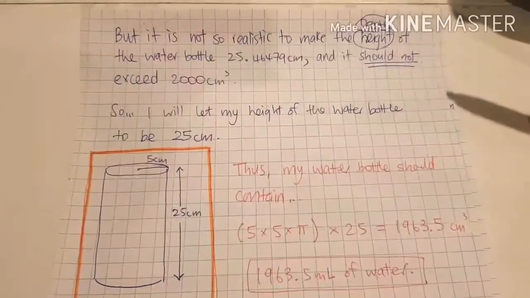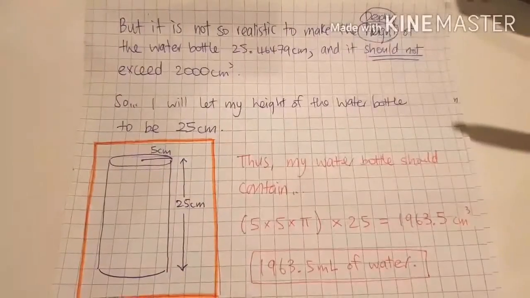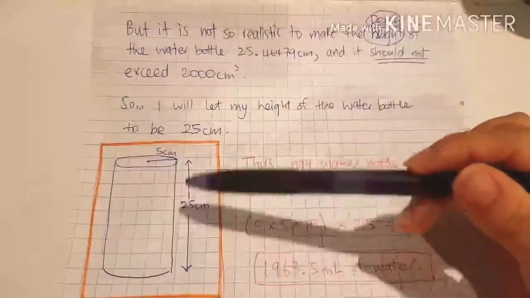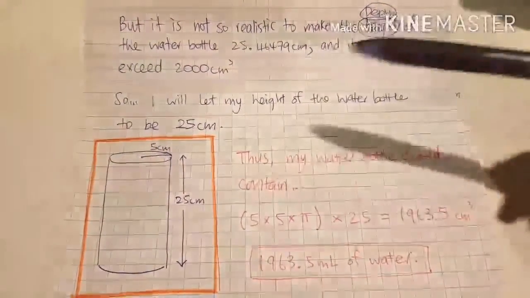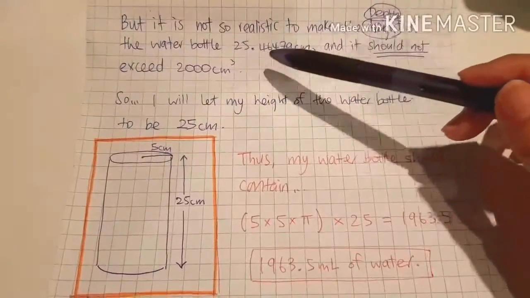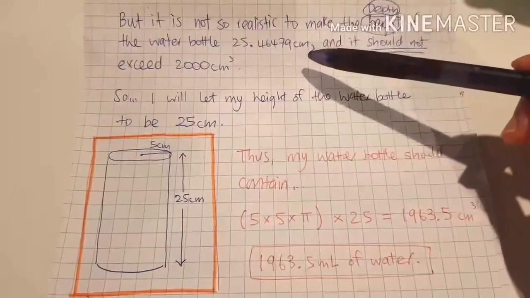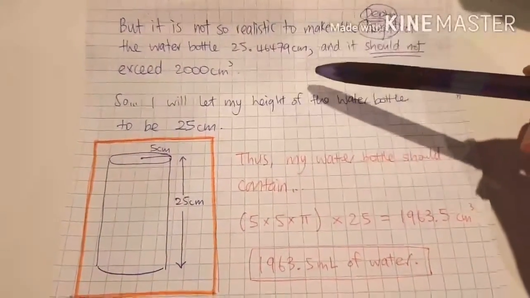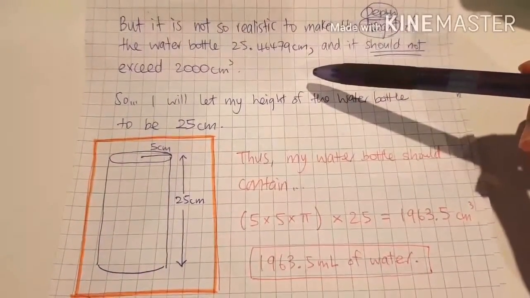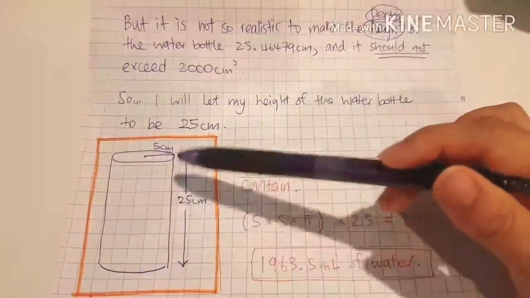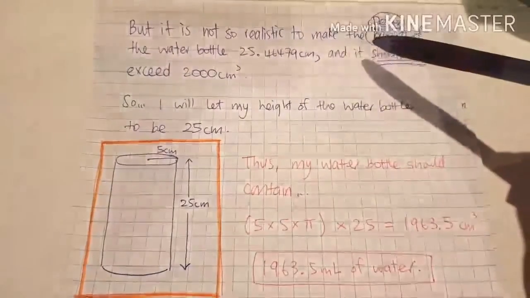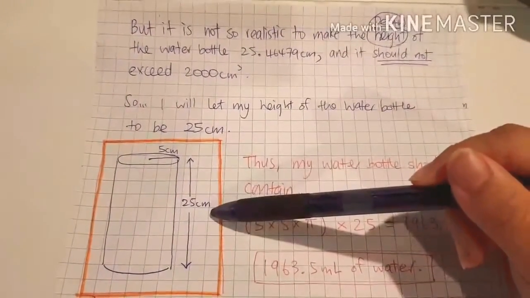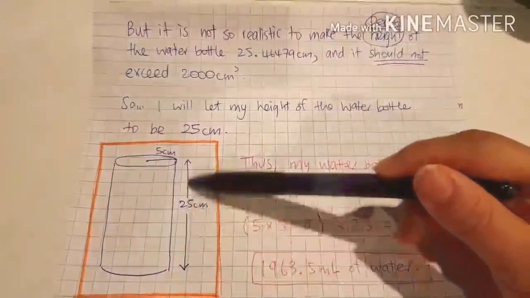But think about it. It's not so realistic to make the depth of the water bottle 25.46479 centimeters. It's hard to make it like that. So I just got rid of all the decimals and let it be 25 centimeters high.